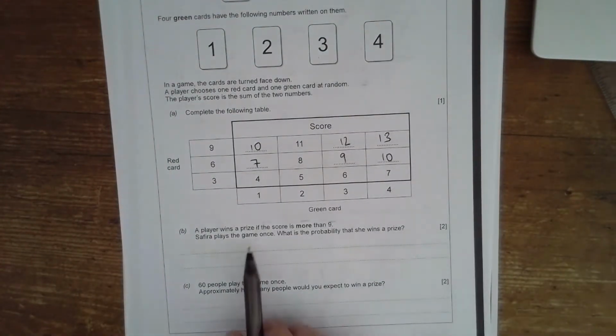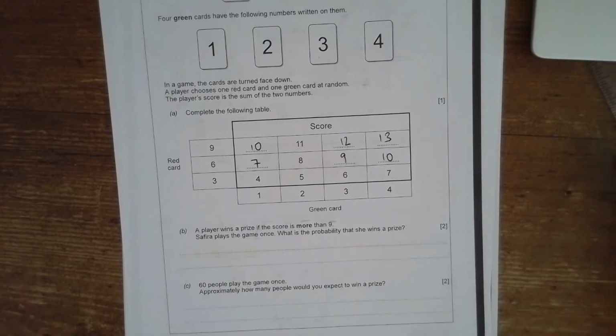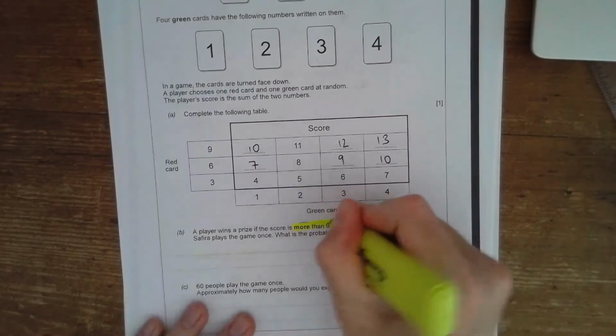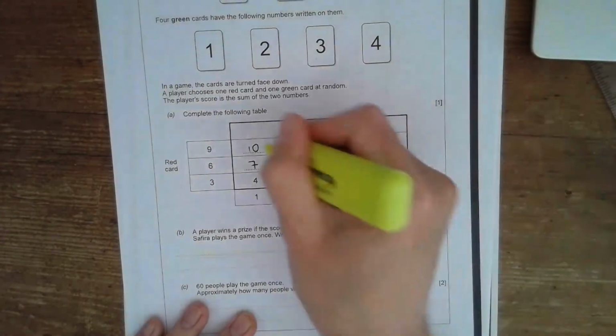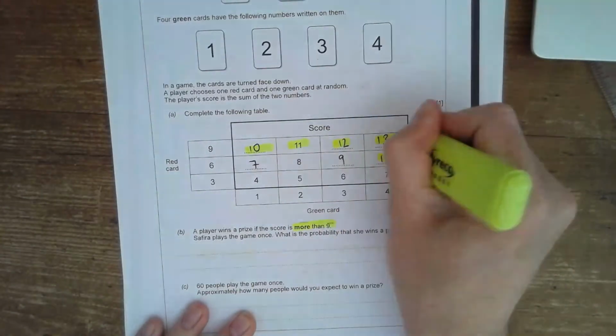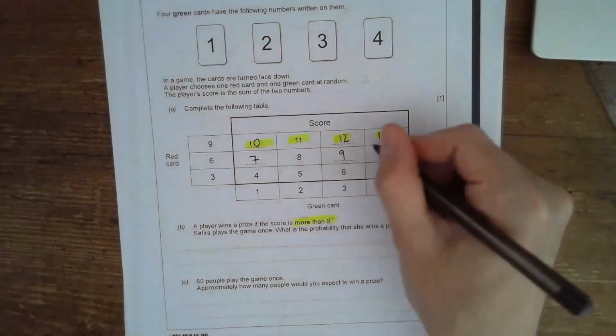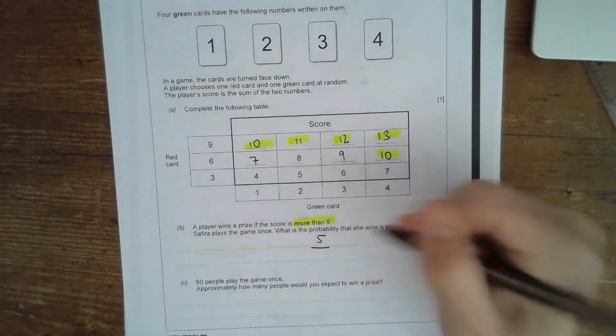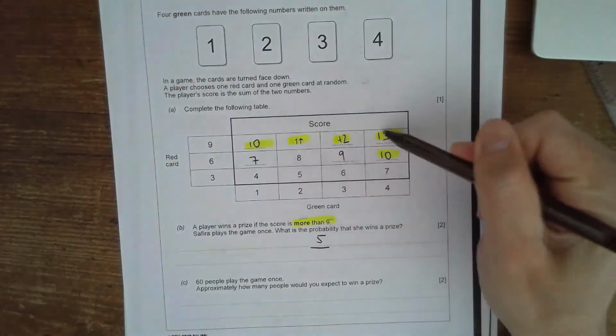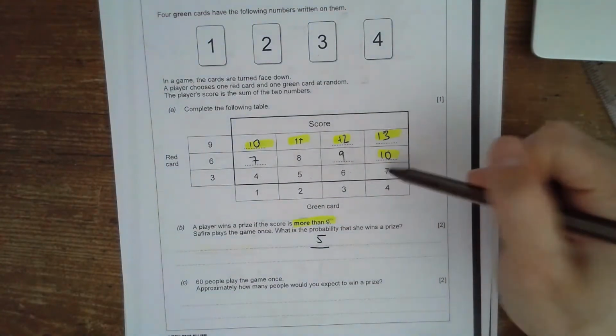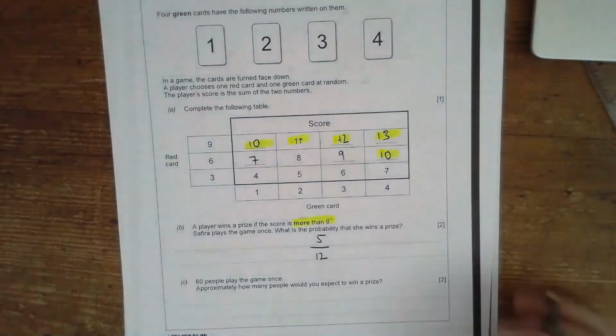It then says a player wins a prize if the score is more than 9. So not including 9, it has to be more than 9. So where is it more than 9? 10, 10, 11, 12, 13. What is the probability that you win a prize? Well, we've highlighted 5 of them. So there's 5 winning chances out of 1, 2, 3, 4, 5, 6, 7, 8, 9, 10, 11, 12. So the answer will be 5 out of 12.